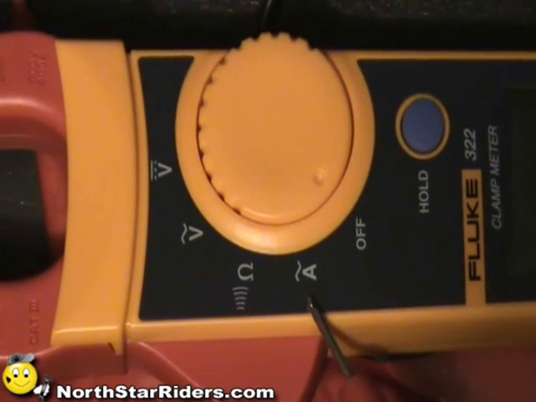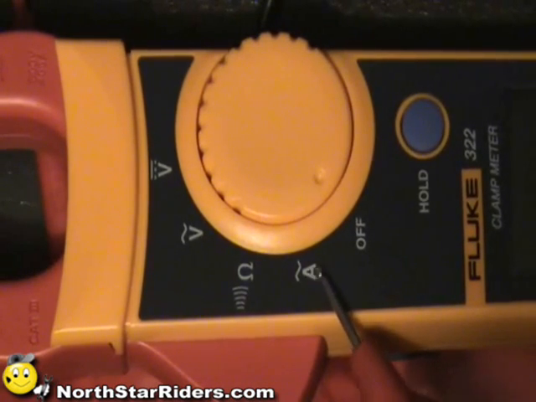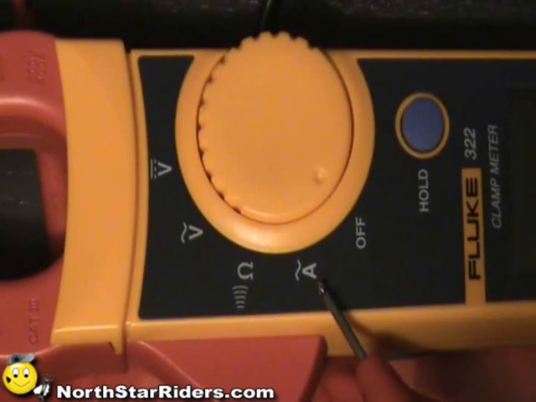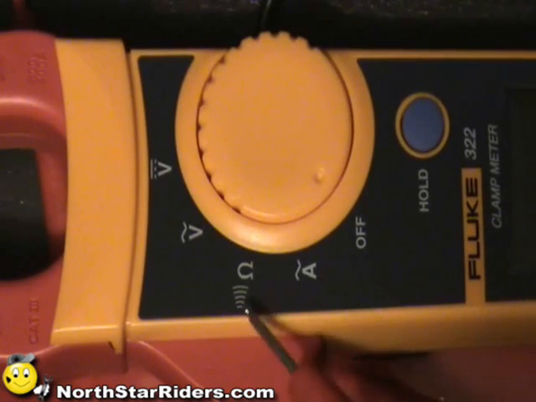Amps is the actual current flow when the electrons are moving. That's actually what it measures, is the movement of electrons. If you have more current flow, basically brighter the headlight, the more voltage you get, the more amps you'll get.